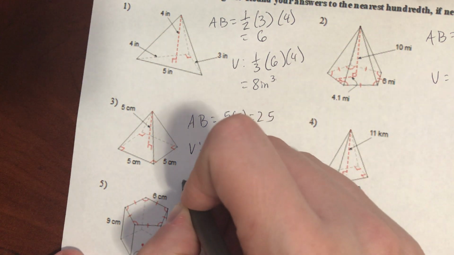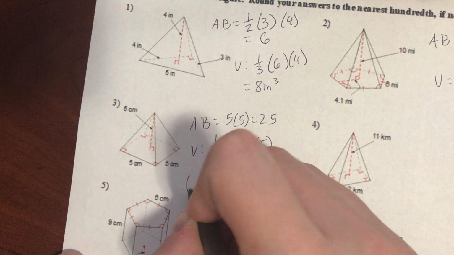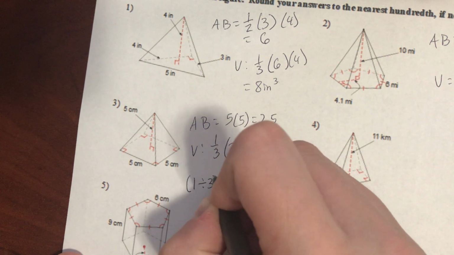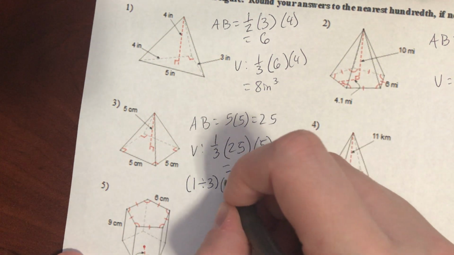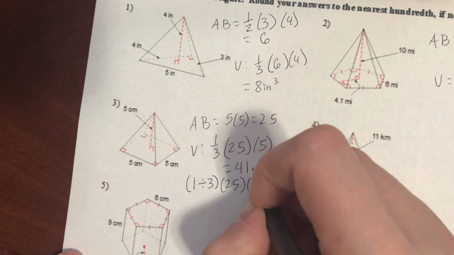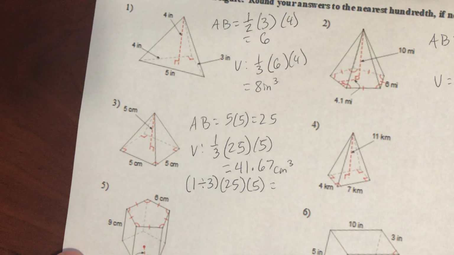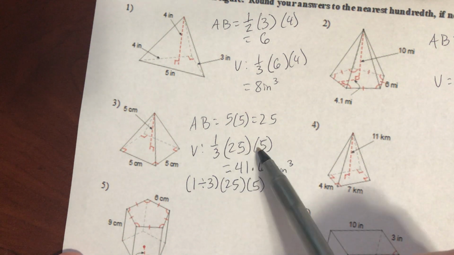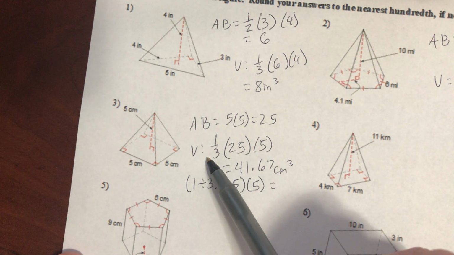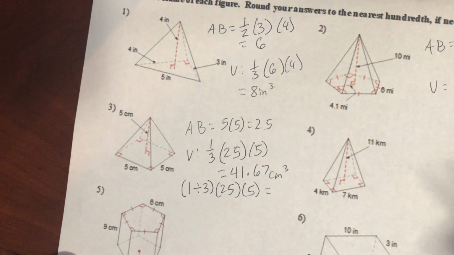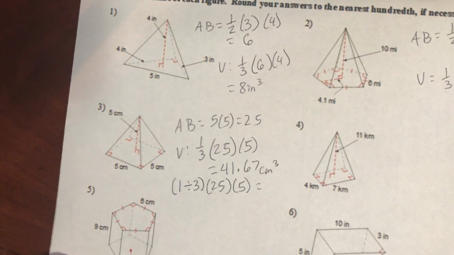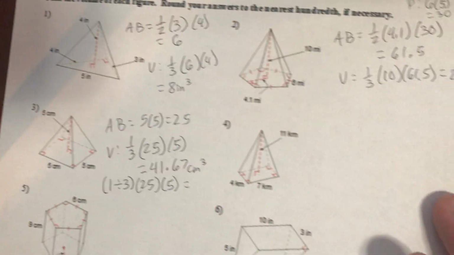Okay, and one other thing I meant to mention, when you're putting this 1/3 in your calculator, a little trick would be to write 1 divided by 3 in parentheses times 25 times 5 if you wanted to put it all in at once. Another thing you could do is go ahead and do 25 times 5 and then divide everything by 3. Those are two different ways, but I just want to go over how you put a fraction in your calculator.